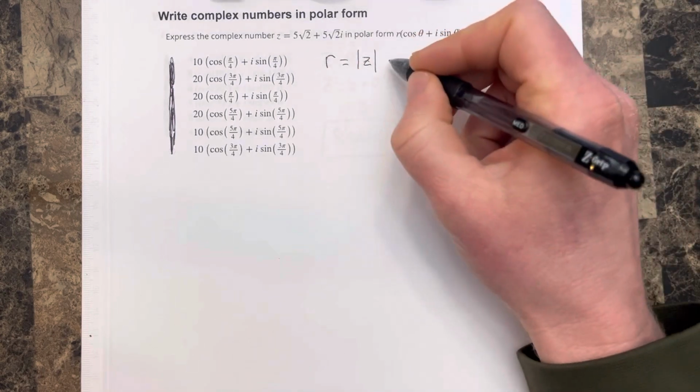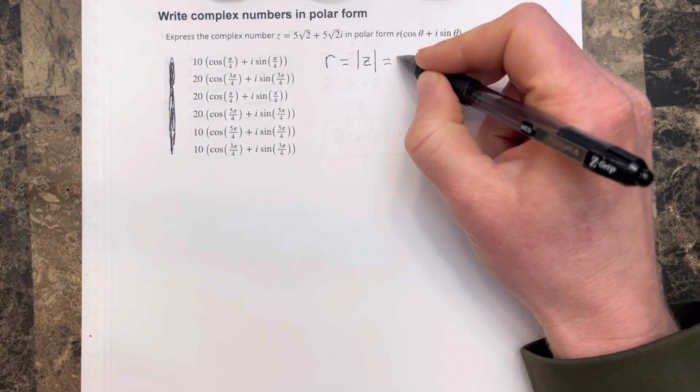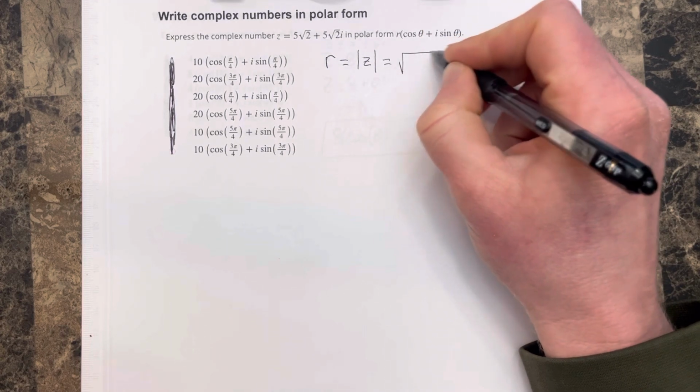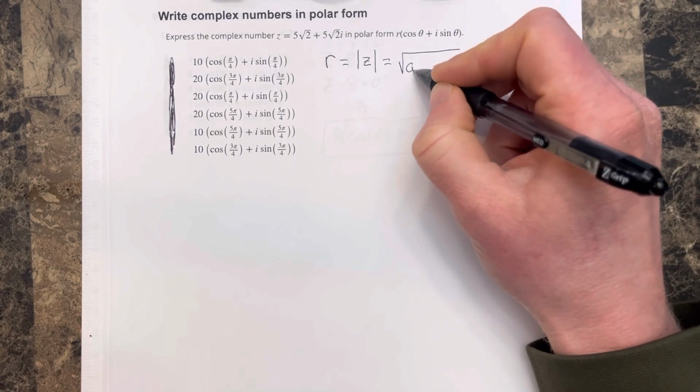And we know that the absolute value of z is equal to, from a previous assignment or objective, the square root of a squared plus b squared.